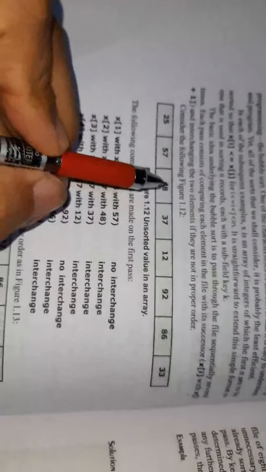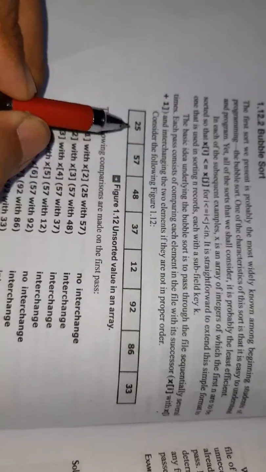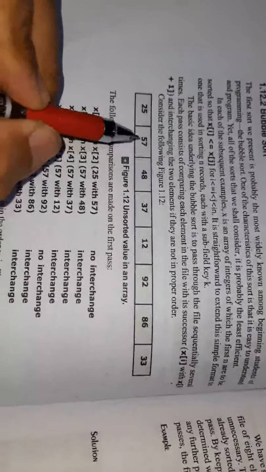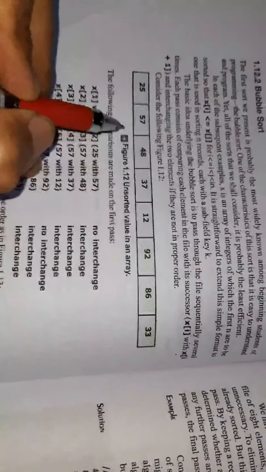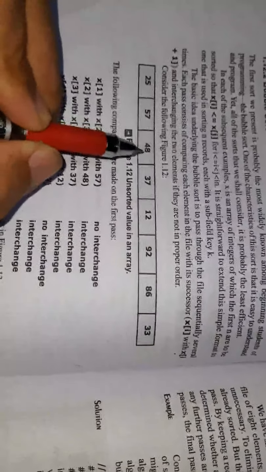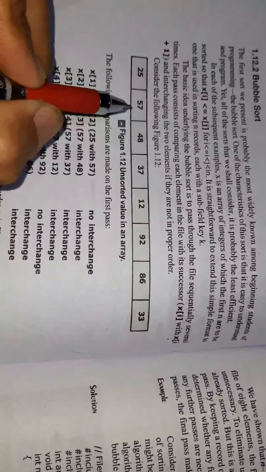Here, starting from the first array element, it will be compared with the second array element, and whichever value is lower will be exchanged. Again the second array element will be compared with the third array element. Whichever value is lower will be exchanged and go to the second array element's position.